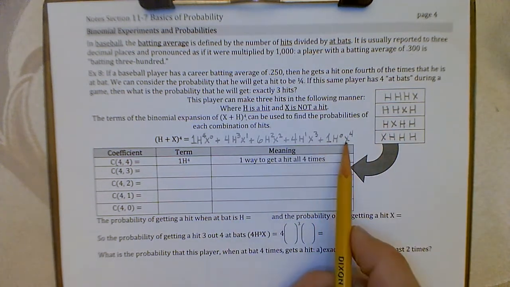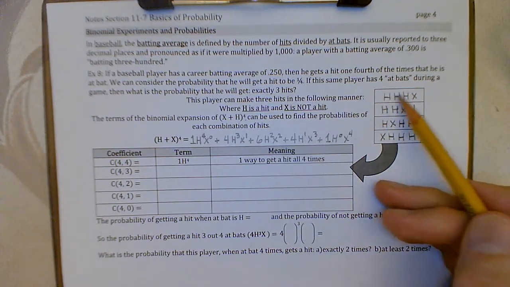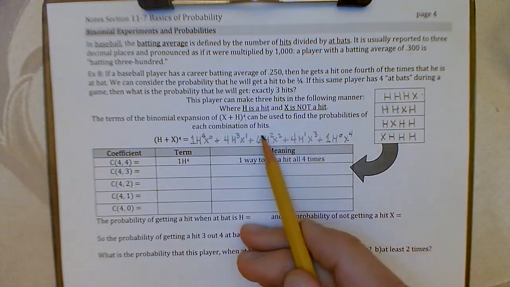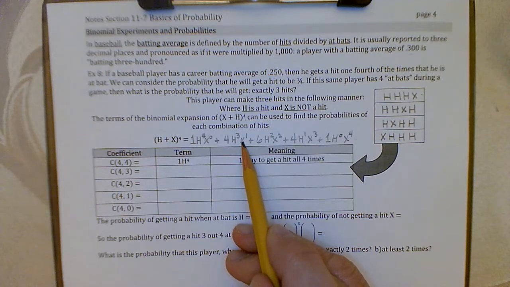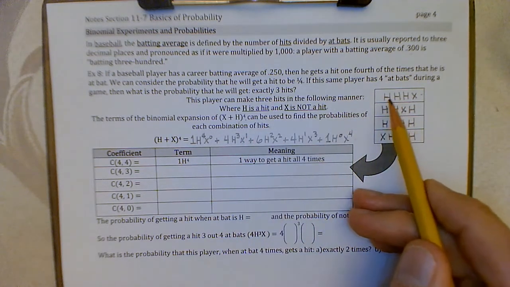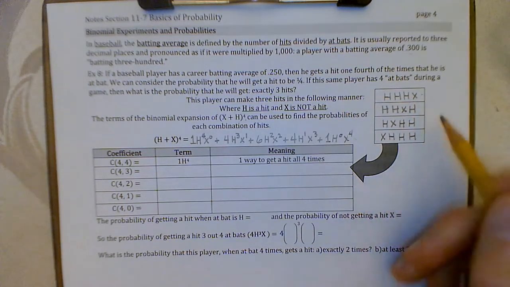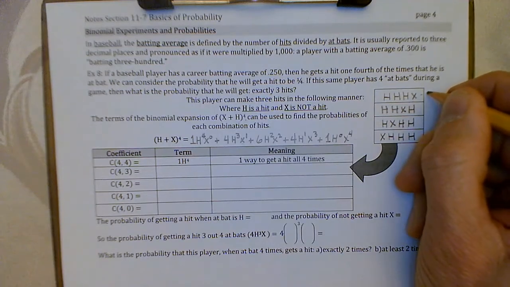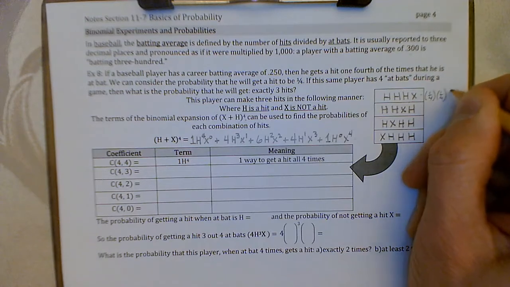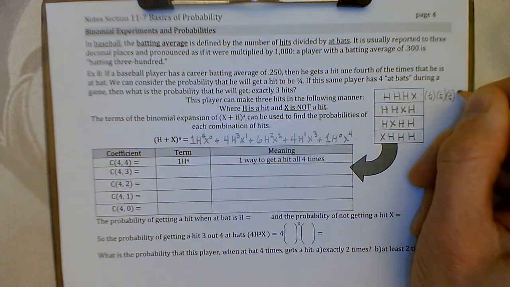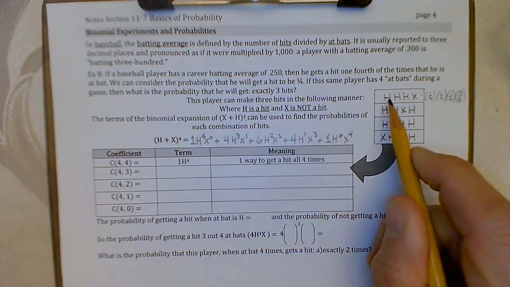And this device is really helpful here because ultimately what we're looking for is 3 hits and 1 miss. That's exactly what we've got here. A hit to the 3rd power, x to the 1st power. Because with independent events, we're going to multiply these probabilities. So the probability for this would be 1/4 times 1/4 times 1/4 times 3/4 for this to occur, right?